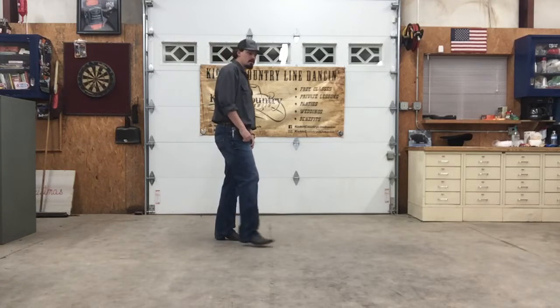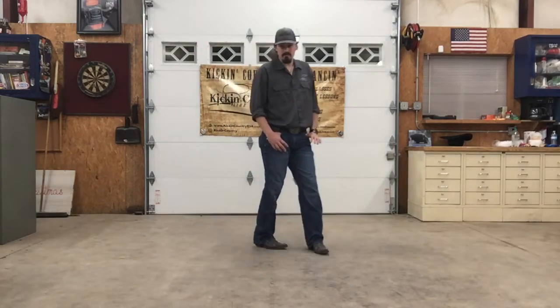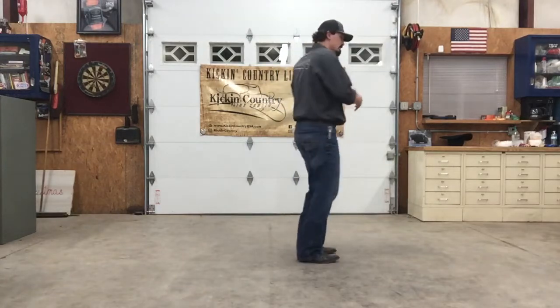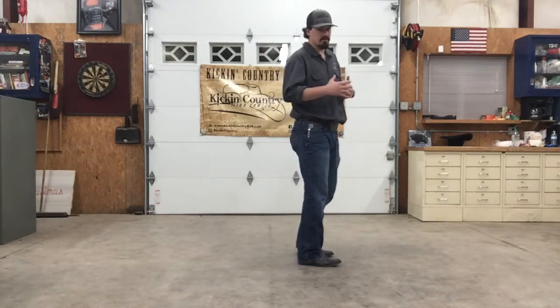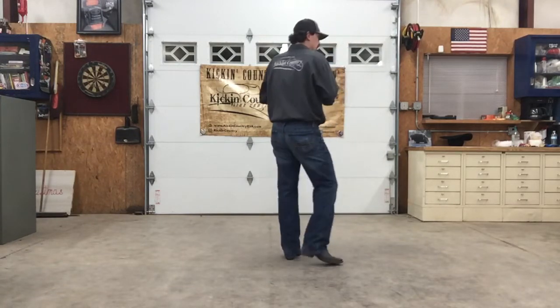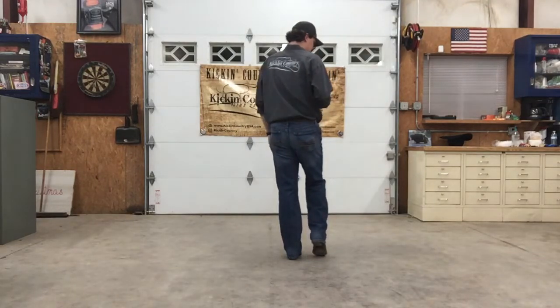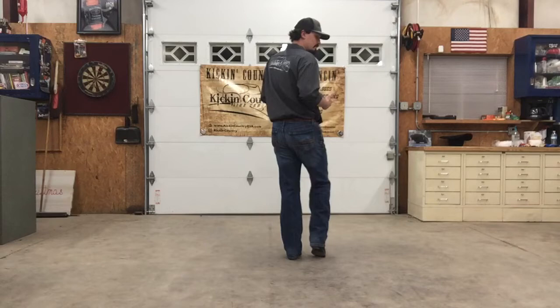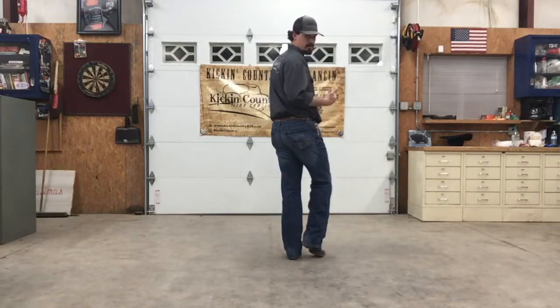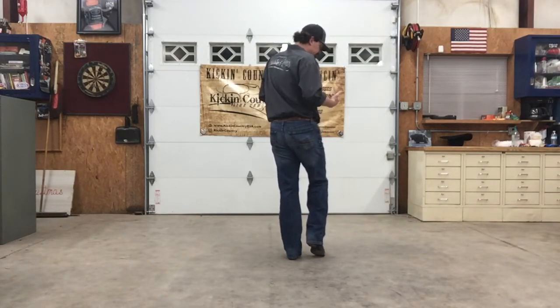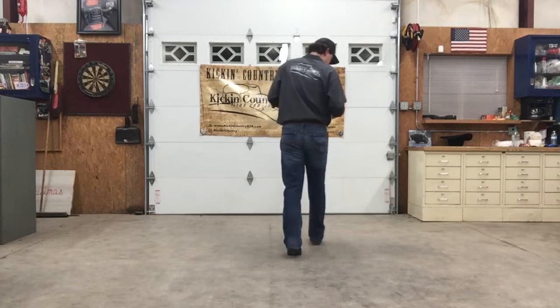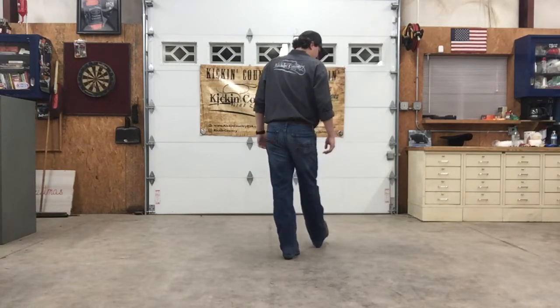Let's see. Next step will be a rocking chair. So another rocking chair. All these are good basic steps. You'll see them in most of the dances we do. So a rocking chair, let's just say you're going to do a right rocking chair. What that means is, like it sounds, you're just going to rock back and forth just like you're in a rocking chair. So your weight is on your left foot, and you're going to rock forward to your right. Recover your weight back on that left foot.